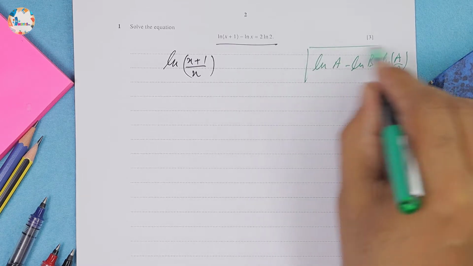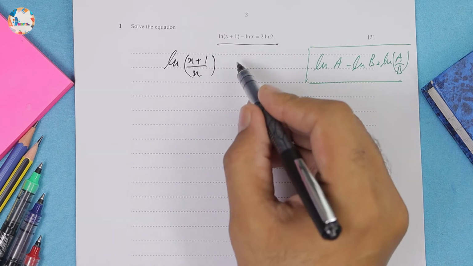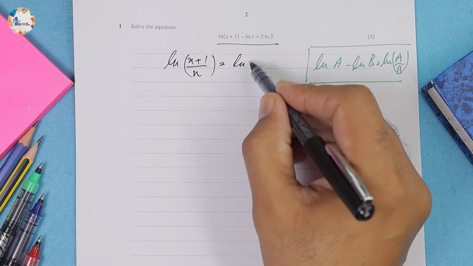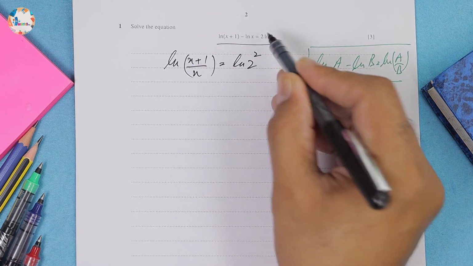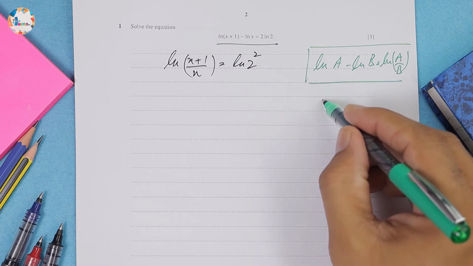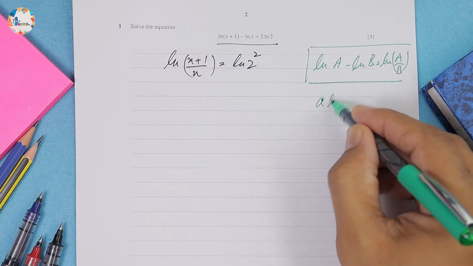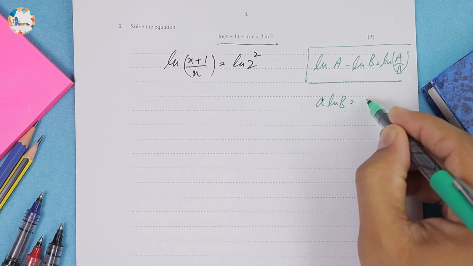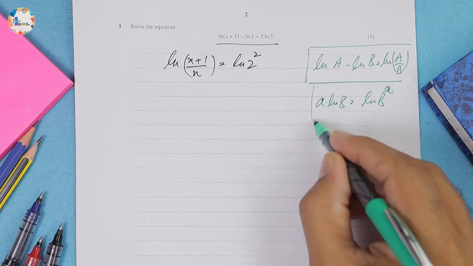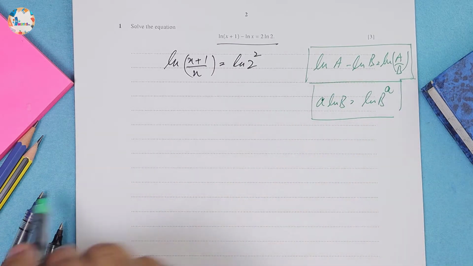This will be the formula which we are using. And now this side we can also write as log of 2 squared. This is the other formula: a log b is equal to log b raised to the power a. So this is how we can rewrite this equation.